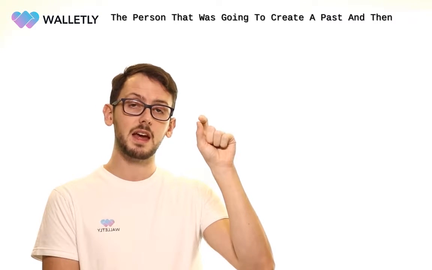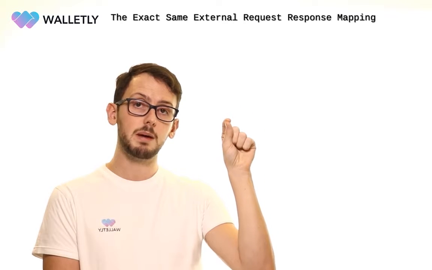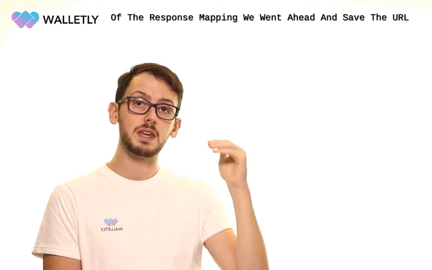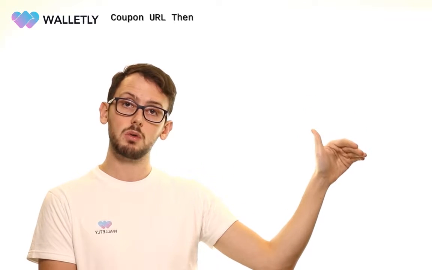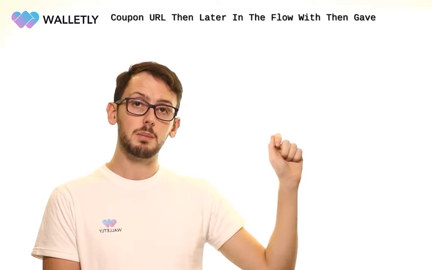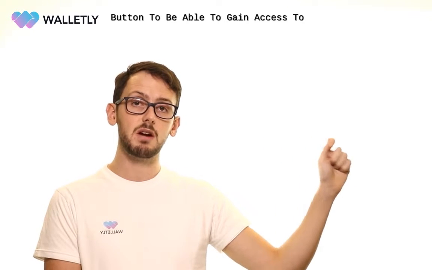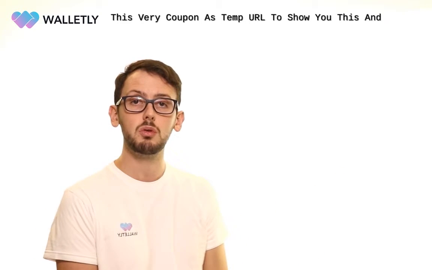And then in the exact same external request, there is the response mapping. Inside of the response mapping, we went ahead and saved the URL that is going to give our customer the coupon as temp coupon URL. Then later in the flow, we gave them the button to be able to gain access to this very coupon as temp coupon URL. To show you this, I'm going to show you my computer and show you what the exact example looks like.